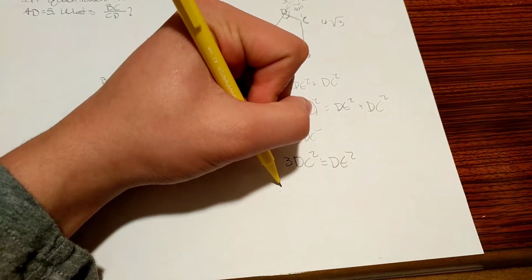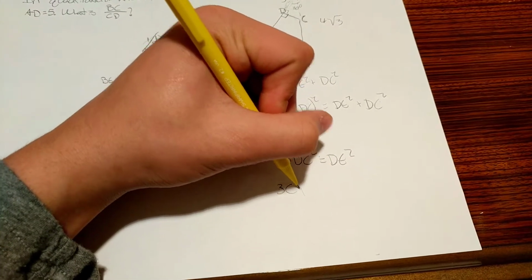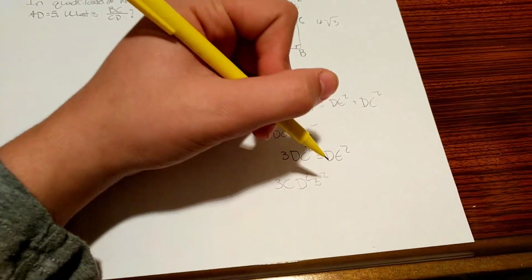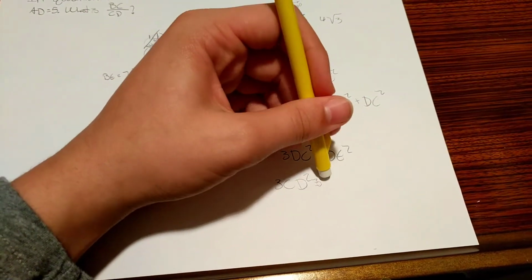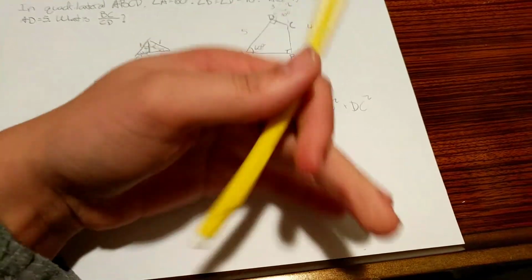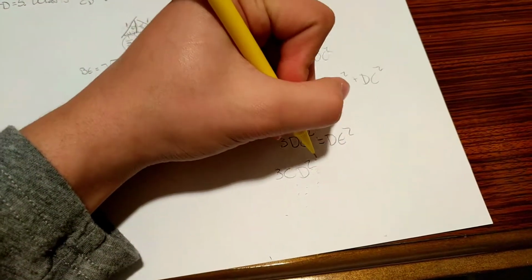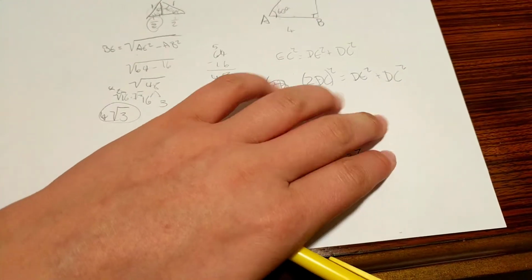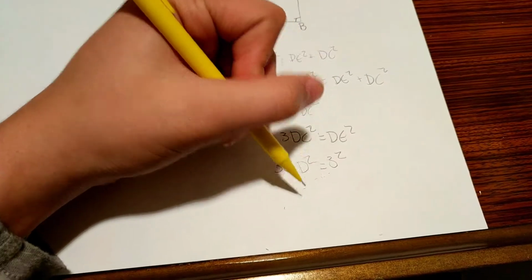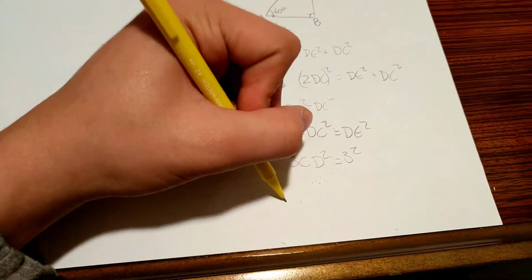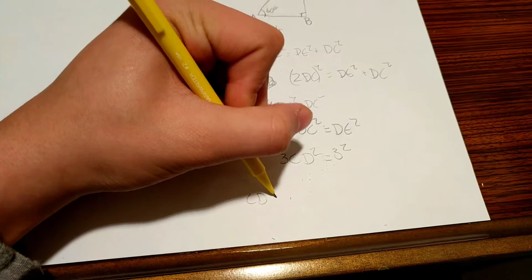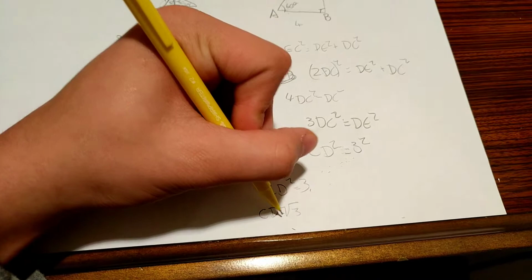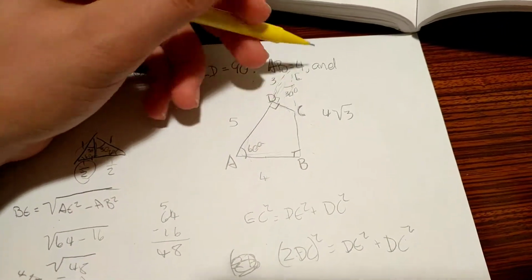So we'll say 3CD squared is equal to 3 squared, or I'll just say 9, and then you can divide by 3 and say CD squared is equal to 3. And so CD is the square root of 3.